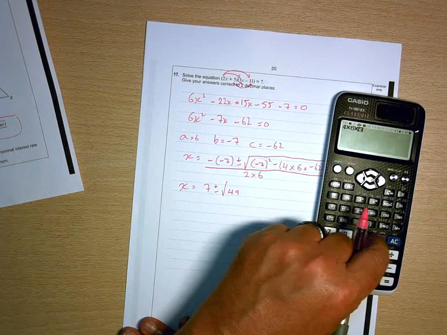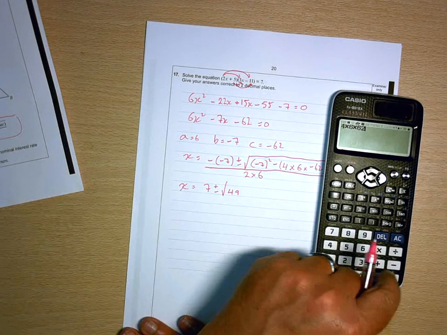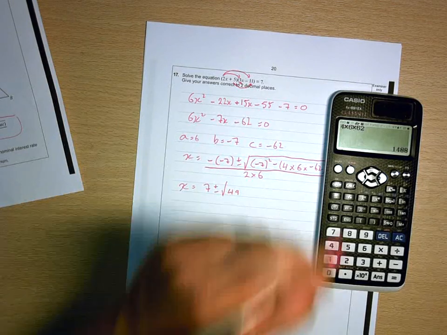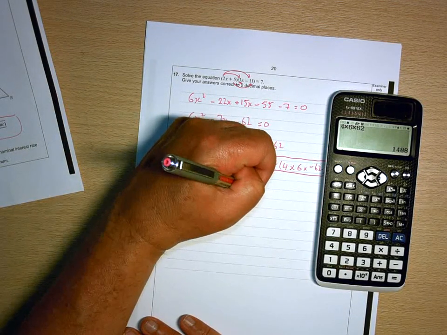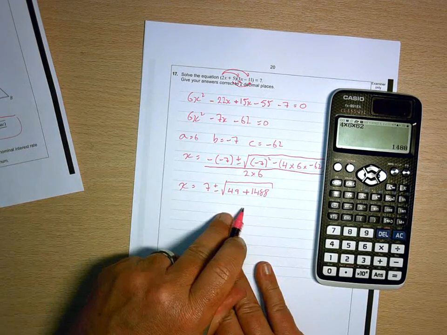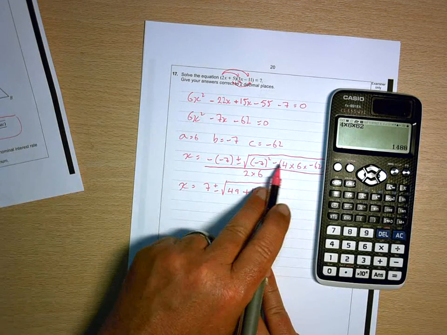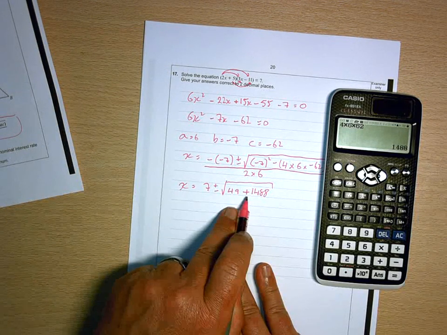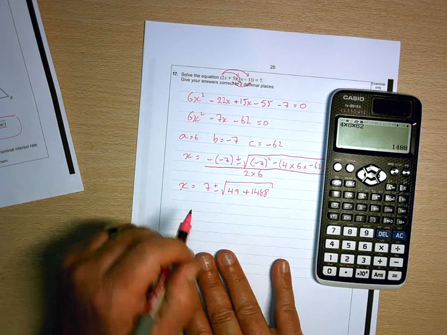Four times 6 times 62 is 1488. Minus times a minus is a plus. I've said this on several video clips. You can't take a square root of a negative number. So if you'd have messed up that and ended up with 49 take away 1488, when you try to square root it, you get an error. Go back then, check your work.